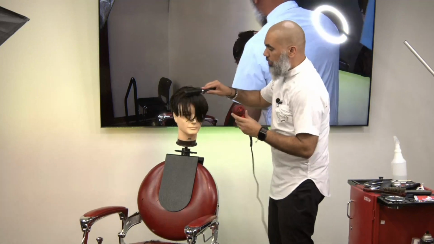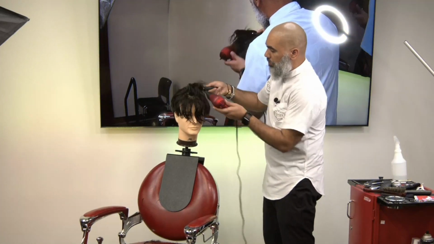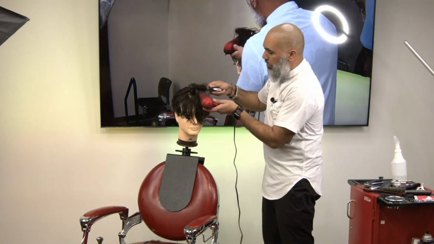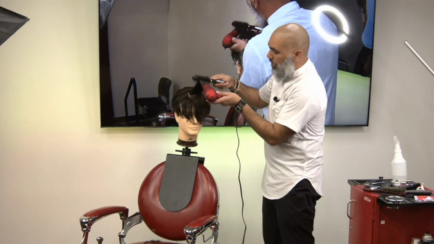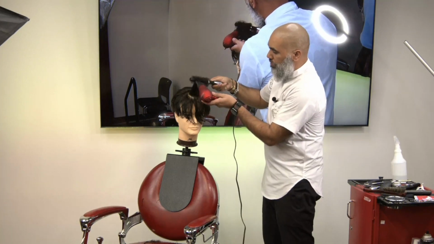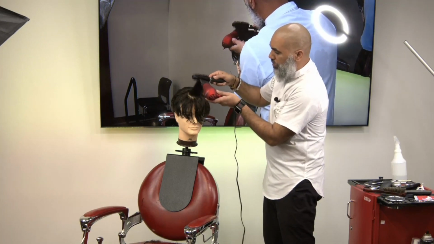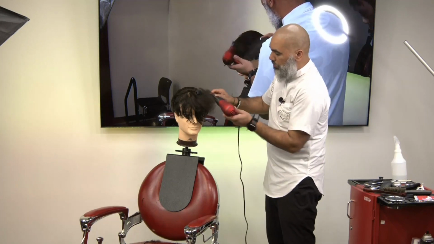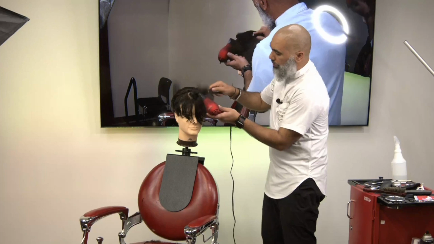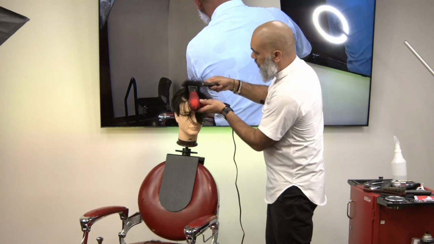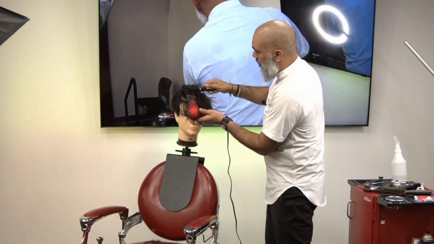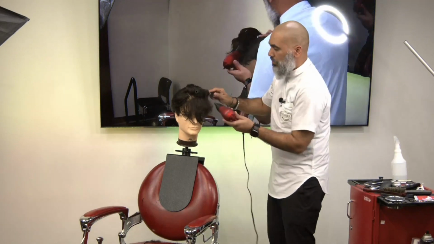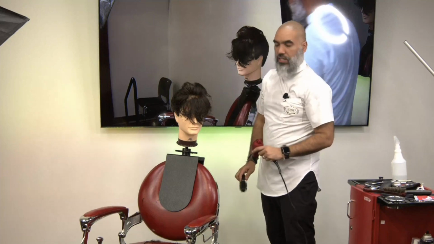And then I can wiggle, grab, wiggle, grab, but look at the direction I'm pulling the hair. Pulling it forward. Now, I can blow that back. Look at all that lift.